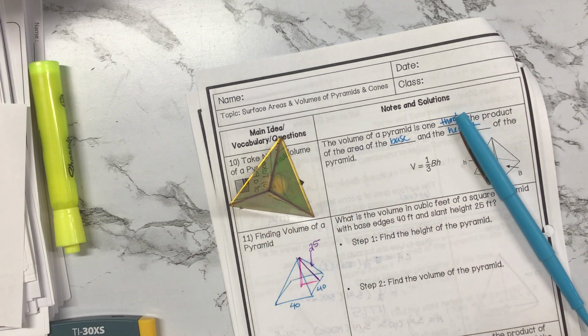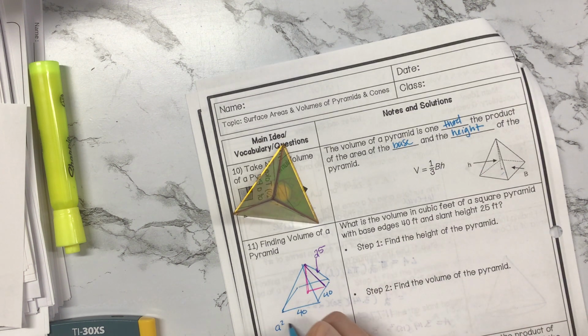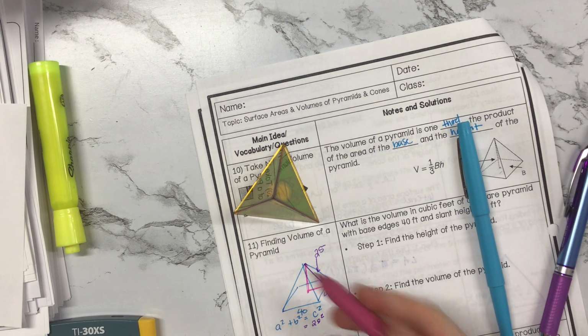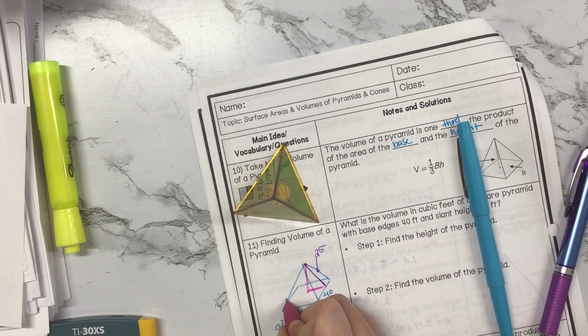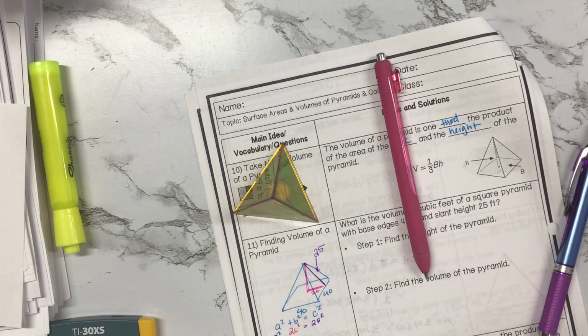Okay. So again, using the Pythagorean theorem. So a squared plus b squared equals c squared. The slant height is the hypotenuse, which is c squared. Okay. This right here, if the whole way across is 40, halfway across is 20. And we're looking for a leg, so we're looking for a squared.